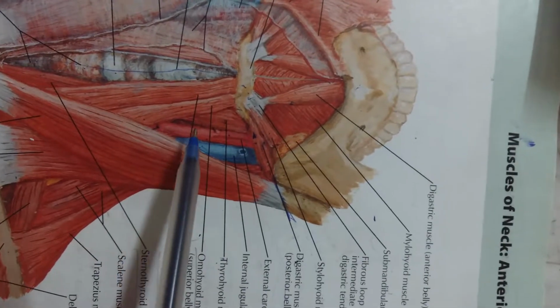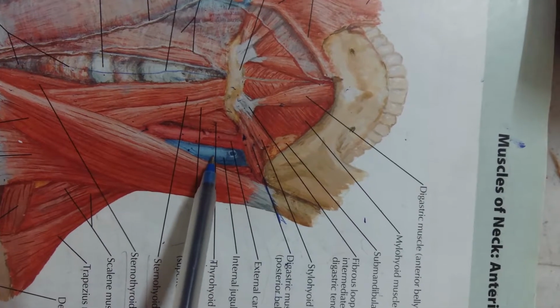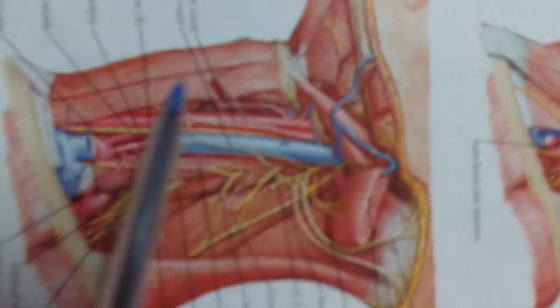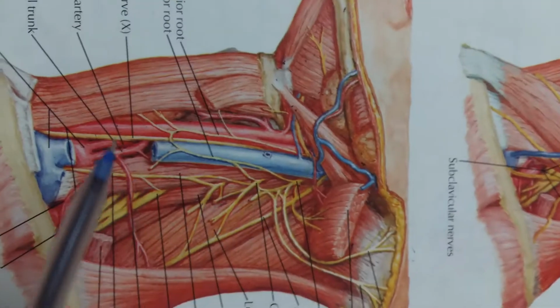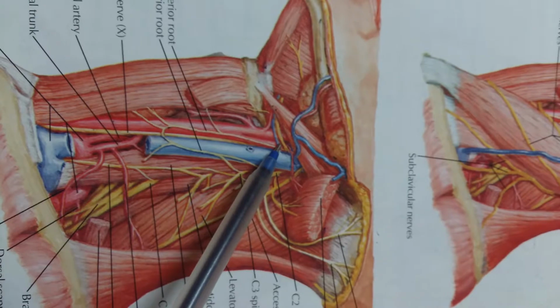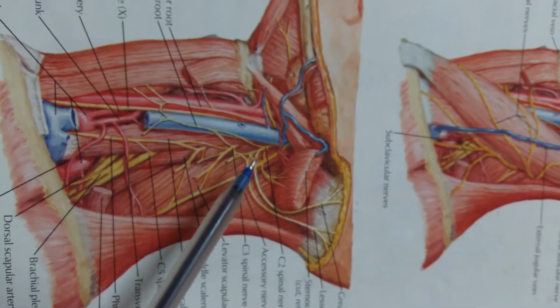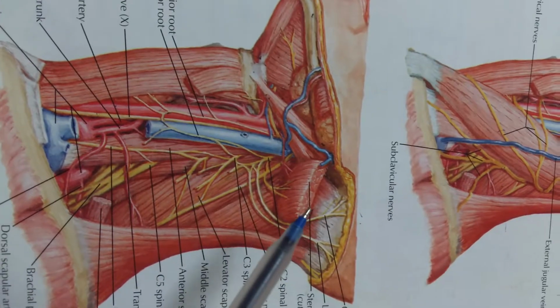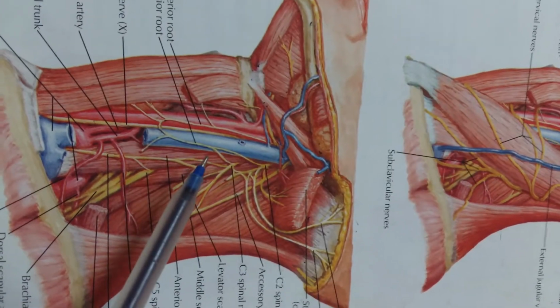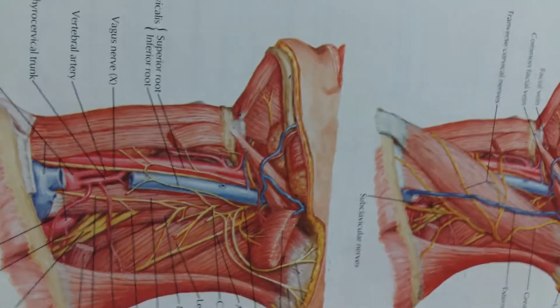And the contents within the carotid triangle are common carotid artery, external carotid artery, internal carotid artery, internal jugular vein. Between these two and behind is the vagus nerve, loop of ansa cervicalis, hypoglossal nerve, upper part of the sympathetic chain, and deep cervical lymph nodes, that is jugulo-digastric and jugulo-omohyoid. So these are all the contents of the carotid triangle.